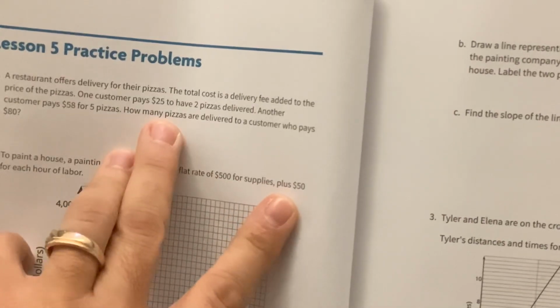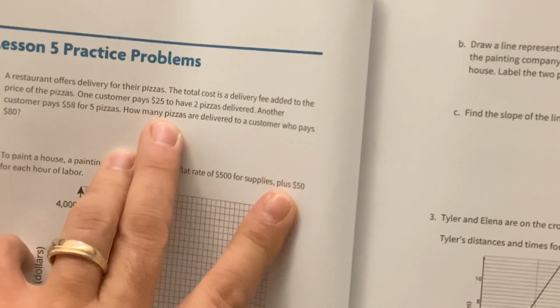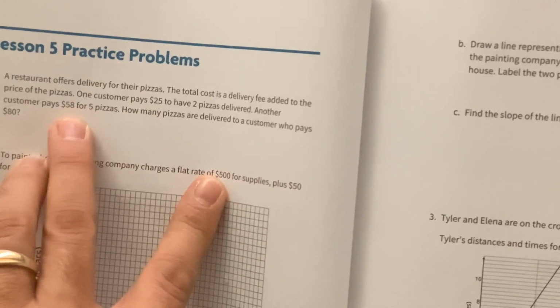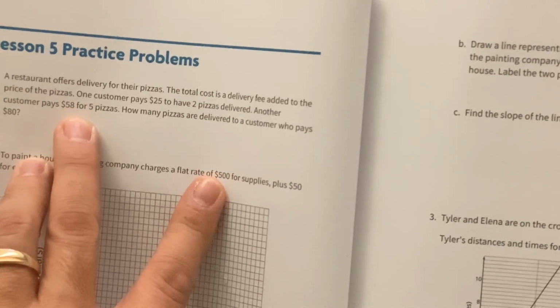So if you take 25 divided by 2, how much were those pizzas costing? 25 divided by 2. It'd be probably $12.50. How about if you order 5 pizzas for $58? That's 58 divided by 5.